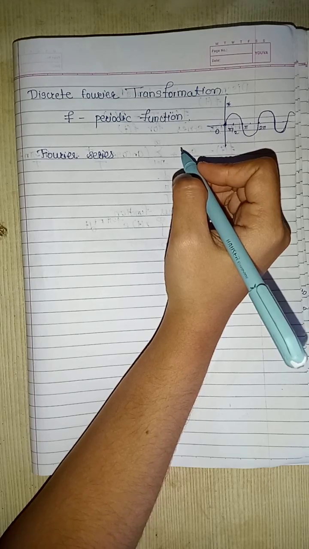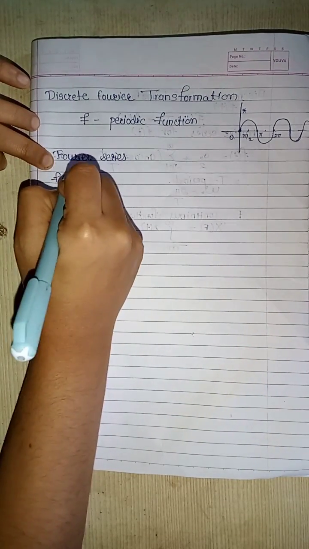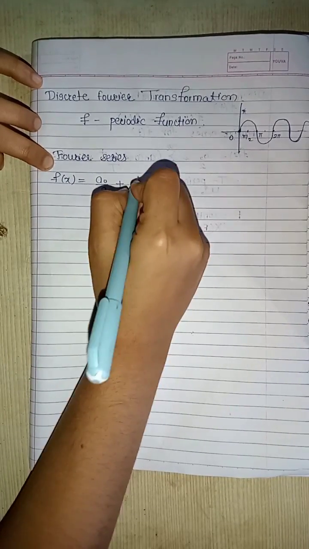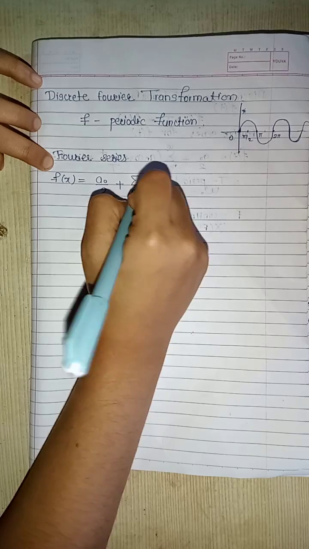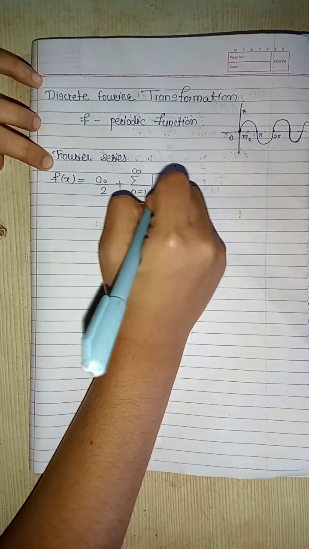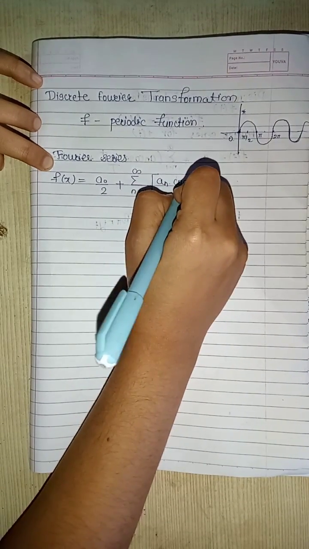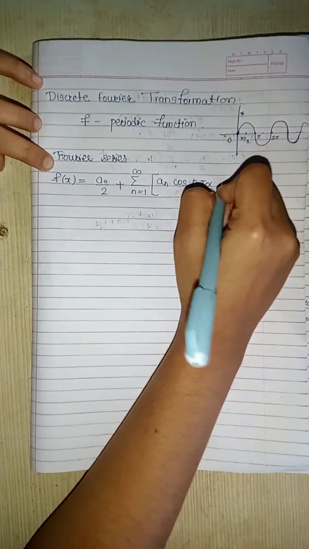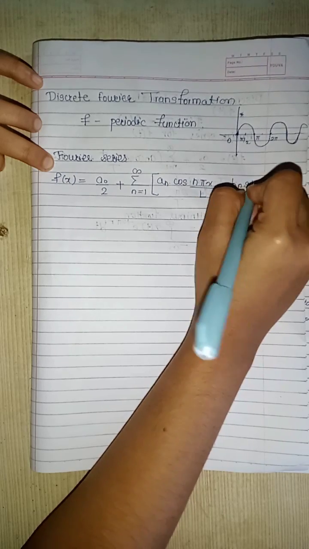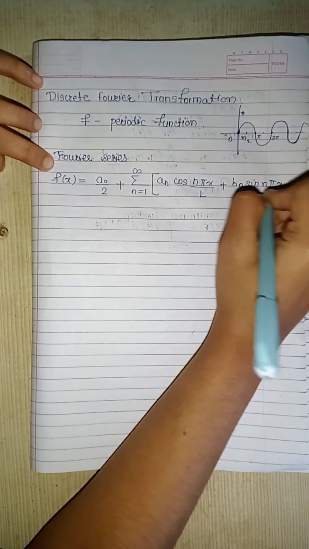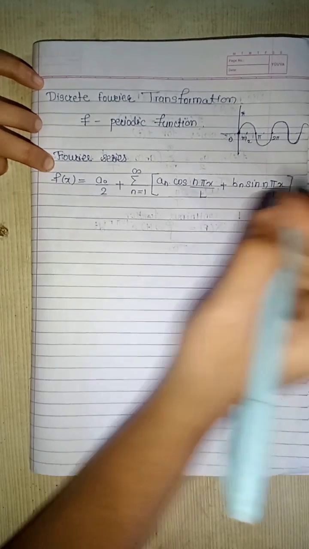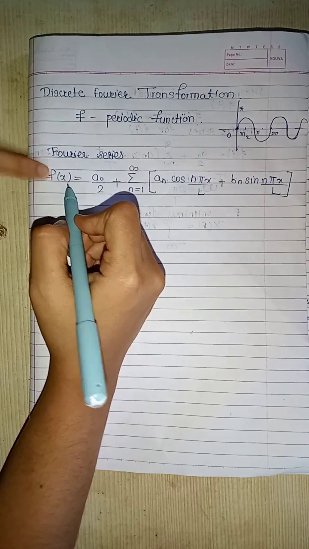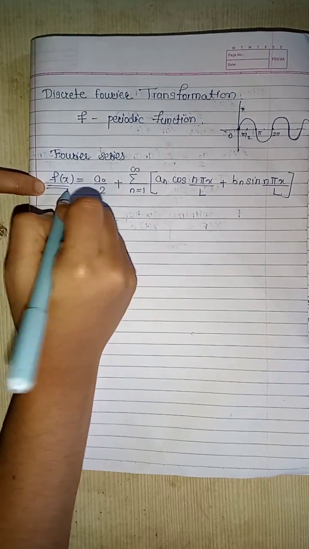So f of x can be represented as a0 by 2 plus summation n equals 1 to infinity of an cos of n pi x upon L plus bn sin of n pi x upon L. This is the conversion of a periodic function into a Fourier series.